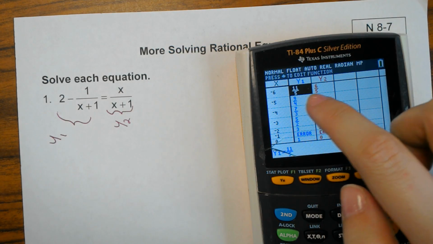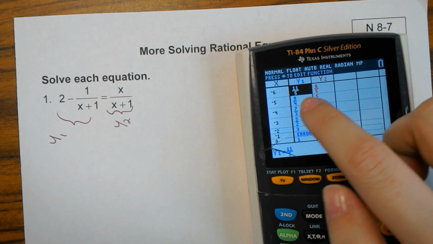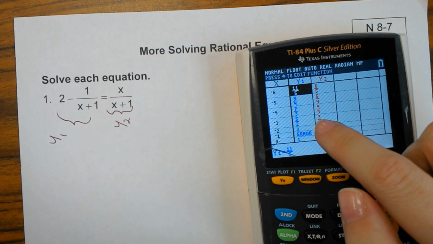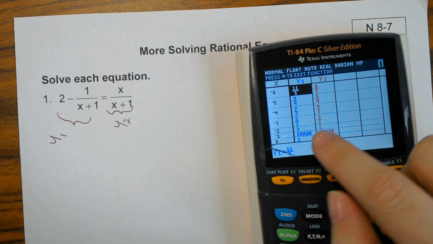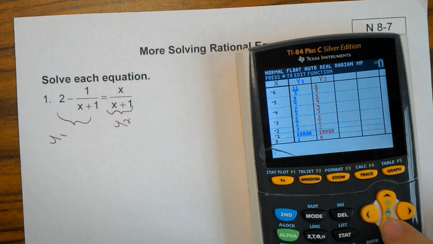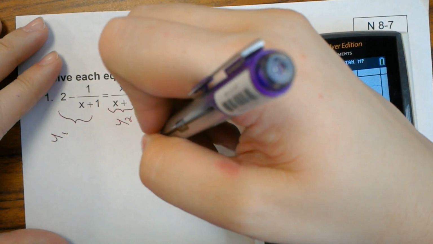If you look, 11 is bigger than 6, 9 is bigger than 5, 7 is bigger than 4, 5 is bigger than 3, 3 is bigger than 2, and then 1 is bigger than 0. And so the blue graph is always above the red graph. So this one, there's no solution.